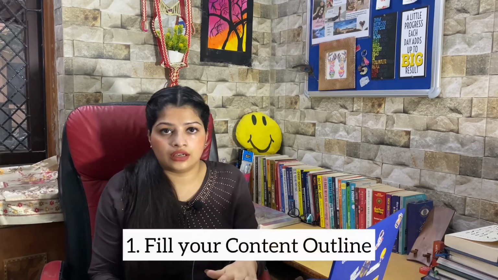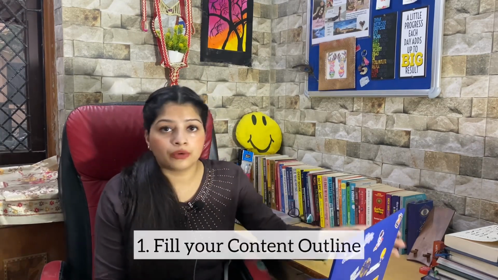So the very first point is that you have to outline your topic. Like we said, when you are creating that content outline, it will give you a structure, it will give you a format. So all you have to do in the first draft is fill that outline. That is your main purpose with the first draft: you have to gather all the information, and you have to put it into a structure, into a format.